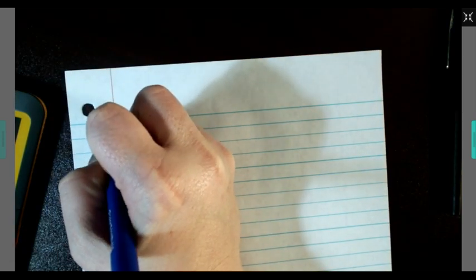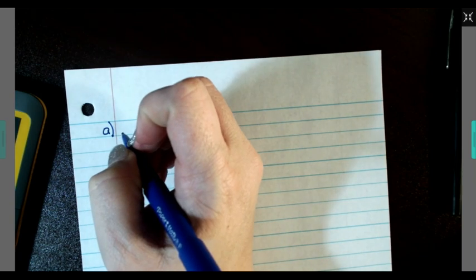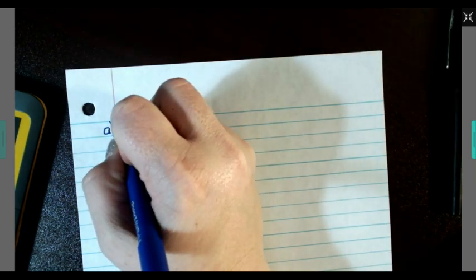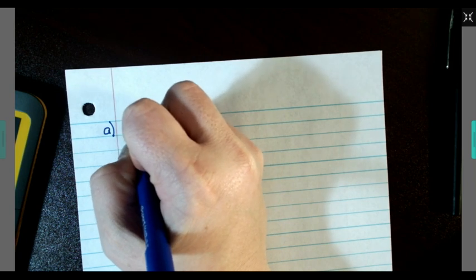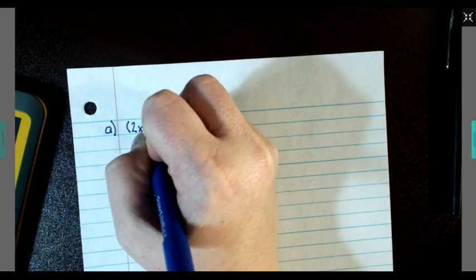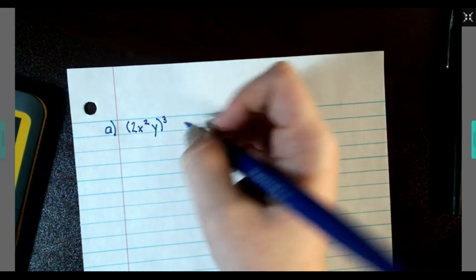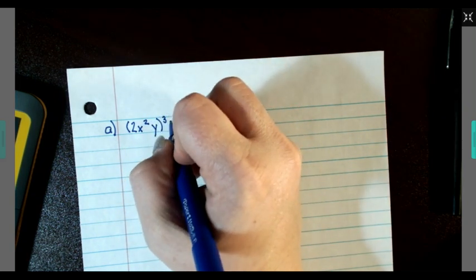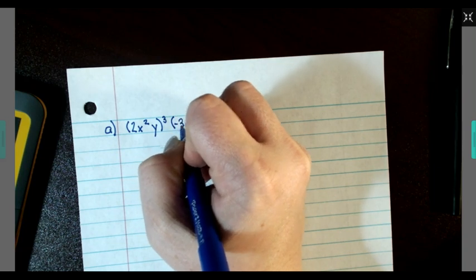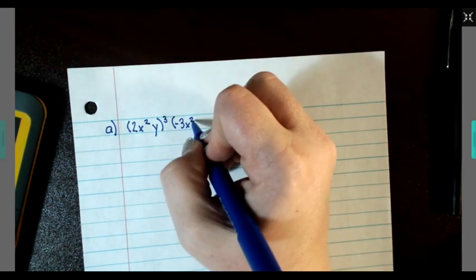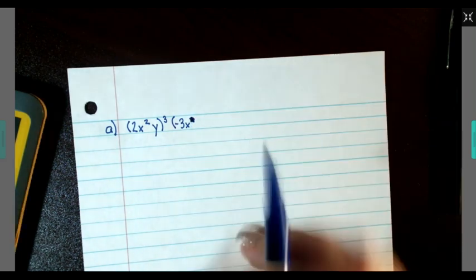A. 2x squared y to the third power times negative 3x. Oops, sorry, no square there. That's a mistake.